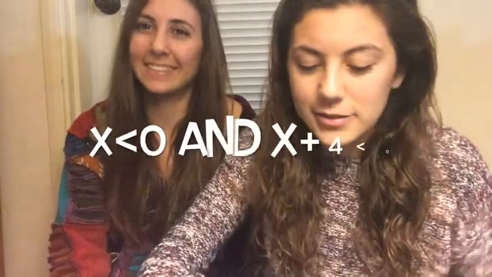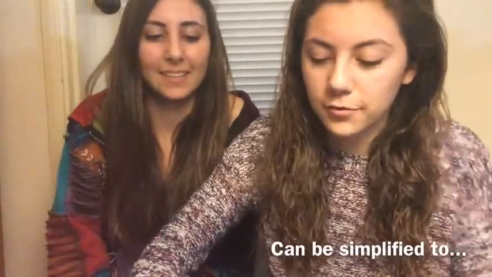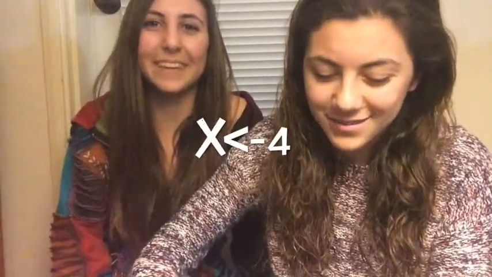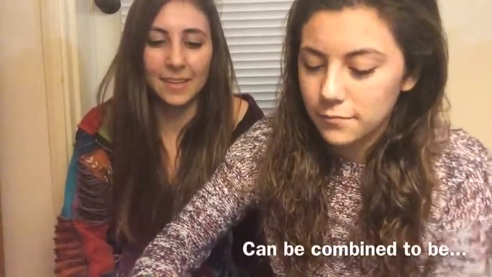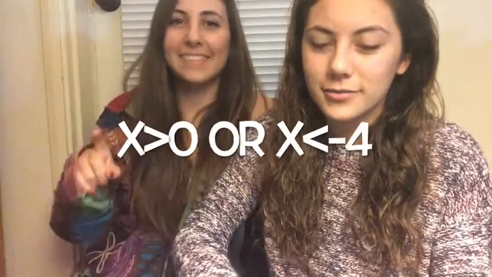Case 2, x is less than 0 and x plus 4 is less than 0. X plus 4 is less than 0 can be simplified to x is less than negative 4. So x is less than 0 and x is less than negative 4 can be combined to be x is less than negative 4, as shown on the number line. So, to satisfy Rule 1 and Rule 2, x is greater than 0 or x is less than negative 4, as shown on the number line.